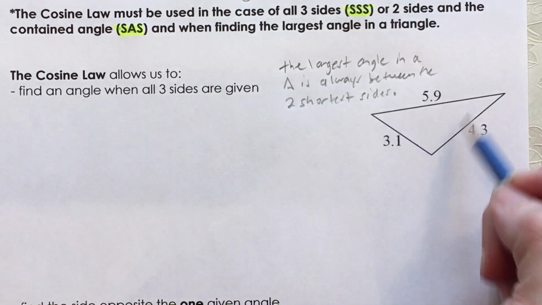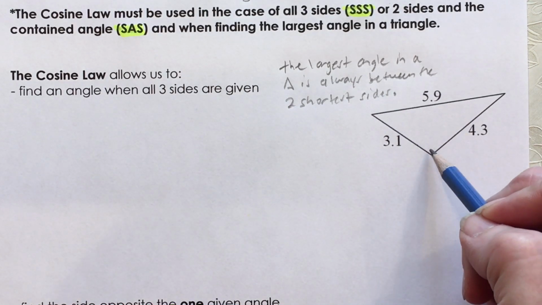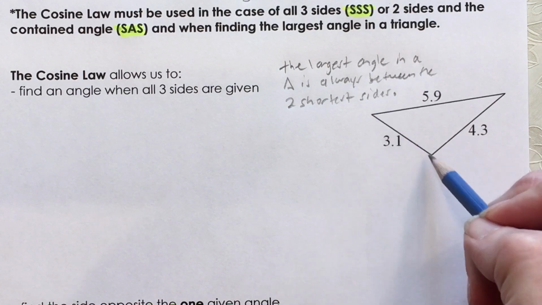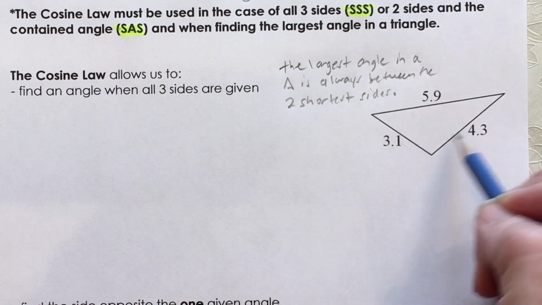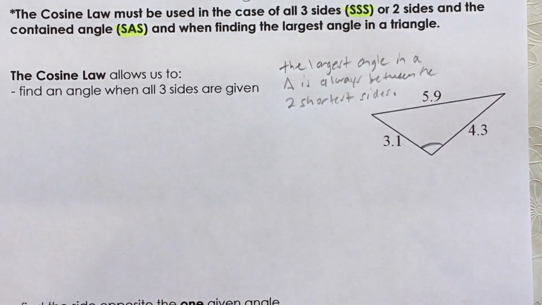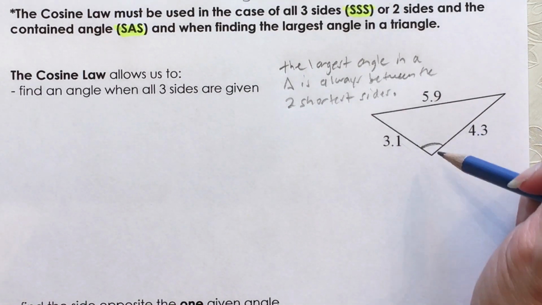So in this triangle we have here, if we wanted to know if any of these three angles were going to be greater than 90, it would have to be the one between these two shortest sides here. None of the other angles would be possible for them to be obtuse, because if you think about it, you can't have a triangle that has more than one obtuse angle in it. You can't even have a triangle with more than one 90-degree angle in it.